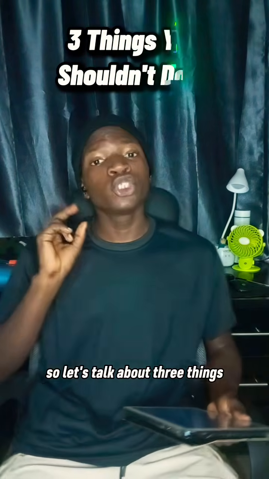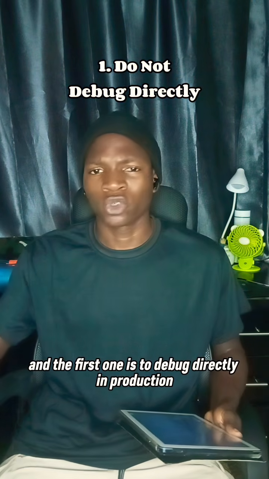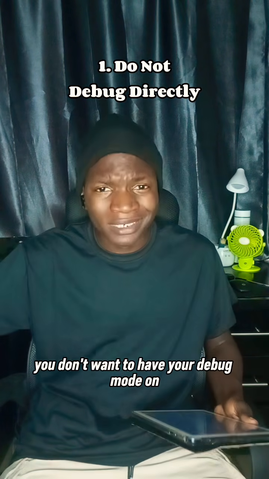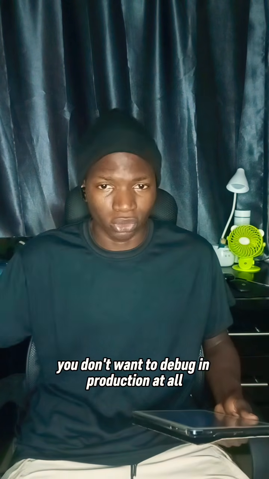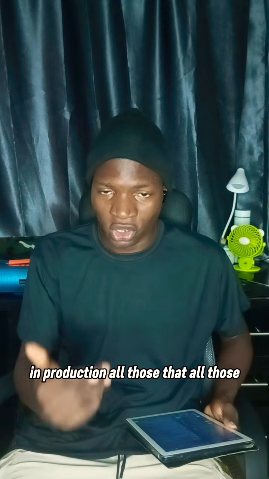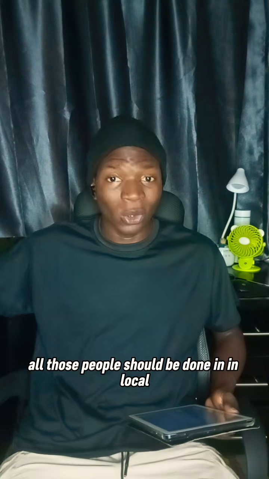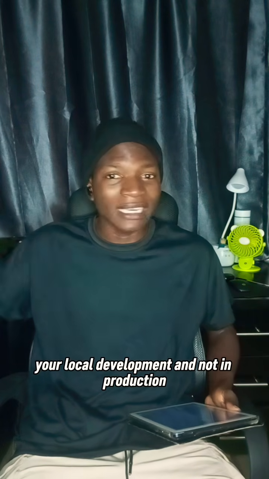So let's talk about three things you should not do in production. The first one is to debug directly in production. You don't want to have your debug mode on in production. You don't want to debug in production at all. Yes, you might be able to log and see some errors in production, but you don't want to be debugging your application in production. All that debugging should be done in your local development and not in production.